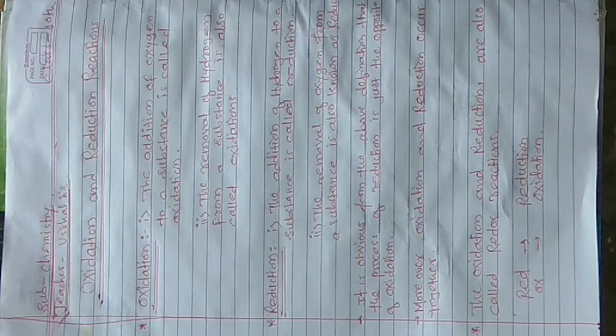Don't get confused, my dear students. Simply I want to tell you that oxidation means addition of oxygen, reduction means removal of oxygen. Oxidation means removal of hydrogen, reduction means addition of hydrogen. The two things, oxidation and reduction, in terms of oxygen and hydrogen, are exactly reverse to each other.